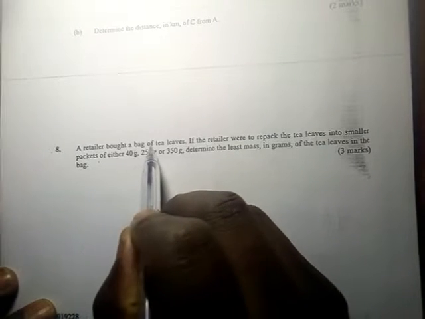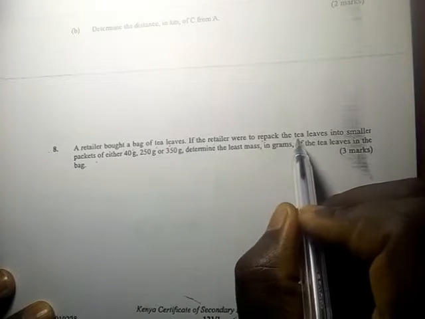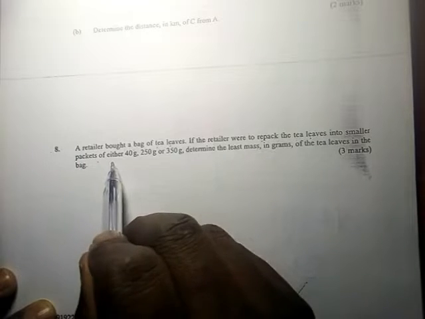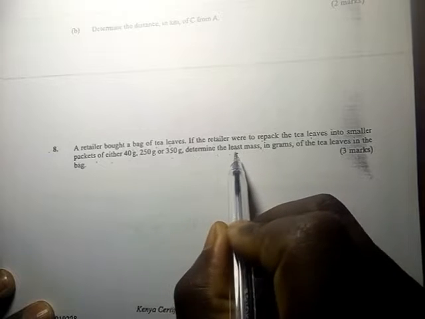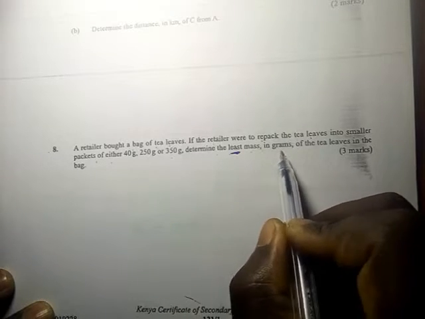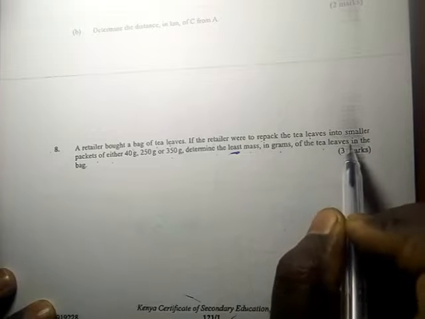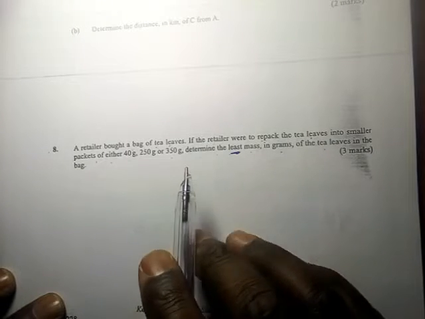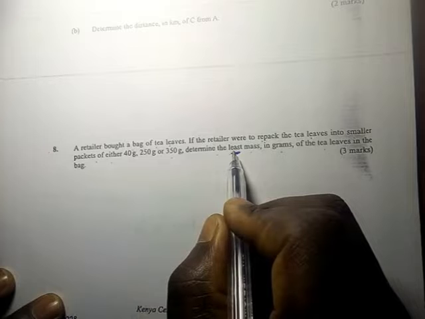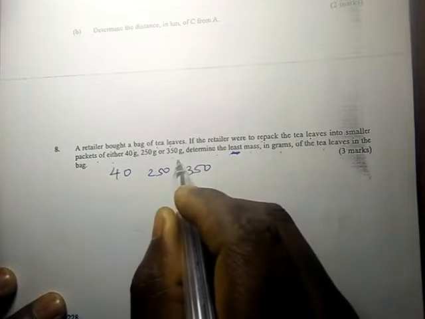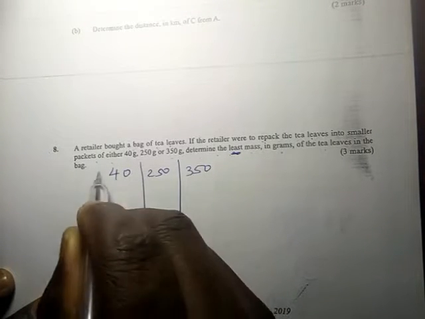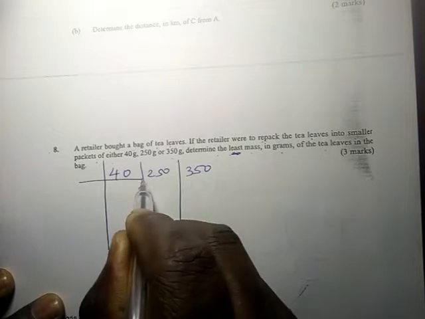A retailer bought a bag of tea leaves. If the retailer were to repack the tea leaves into smaller packets of either 40, 250, and 350 grams, determine the least mass in grams of the tea leaves in the bag. So here you are supposed to find the LCM. So find 40, 250, 350, find the LCM. The only thing you need to do is to find the LCM.